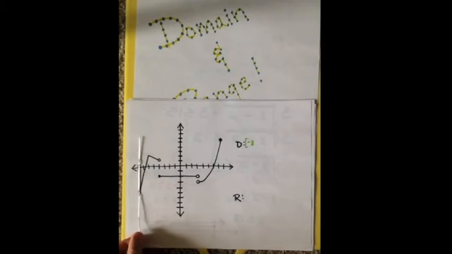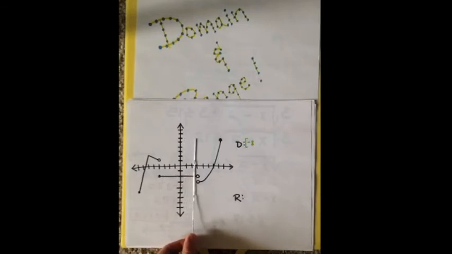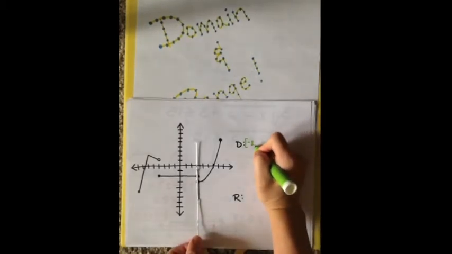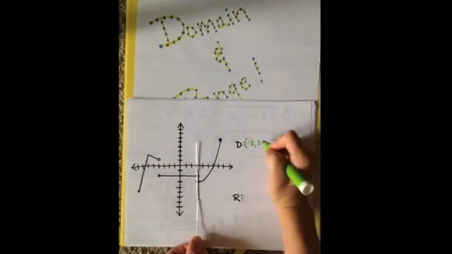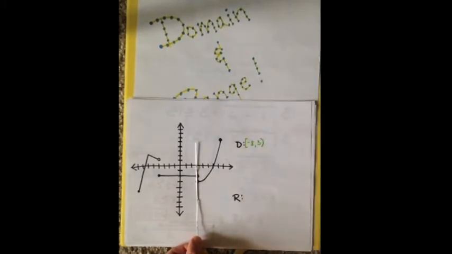My domain is still -8, still hitting the graph, still hitting the graph, still. What about here? Here at -3. Is it still hitting the graph? No, it's not. Why not? Because both of these are open. So this is a little hole in the domain. It's not actually hitting. So this is going to go all the way to 3. And that's where it stops. And it's not included, so it's parenthesis.